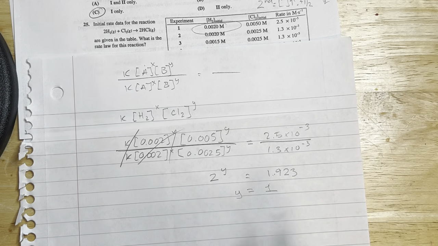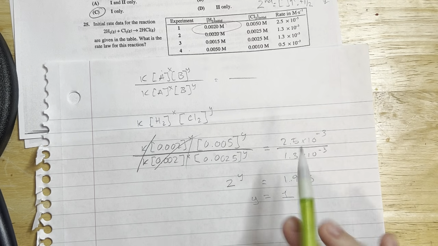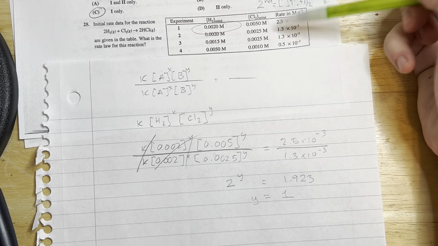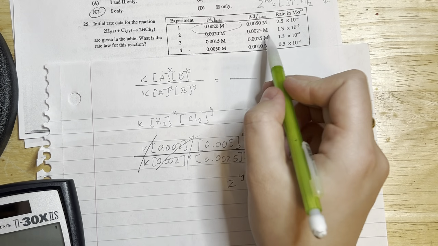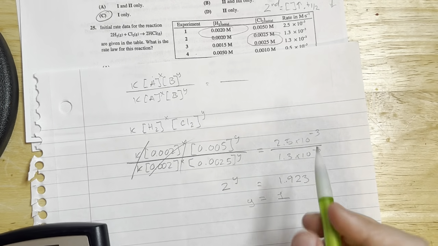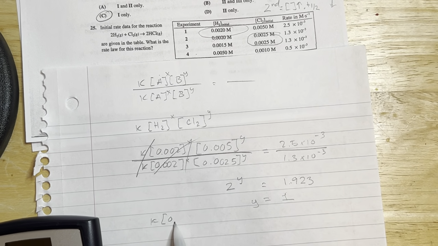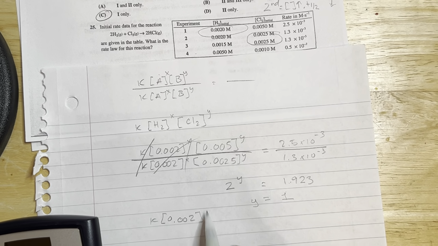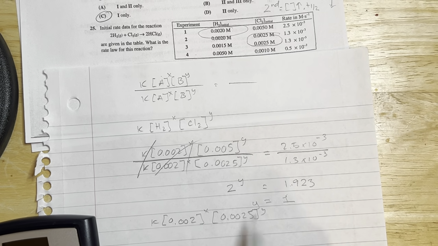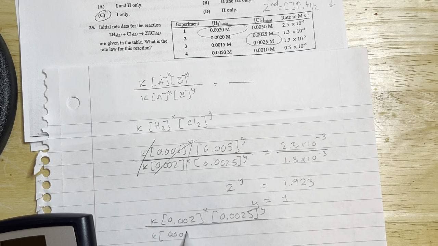I'll show you the math when we're finding X. For X, let's find a Y that would cancel, so we can use the middle 2. So we'll be using these. Okay, so same formula, except k, 0.0015.